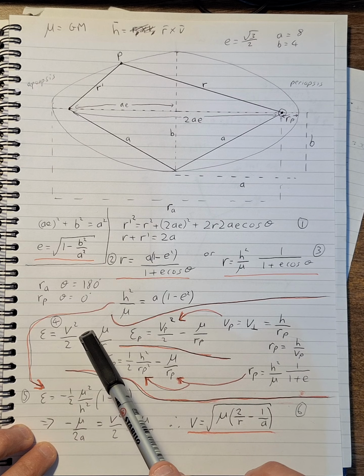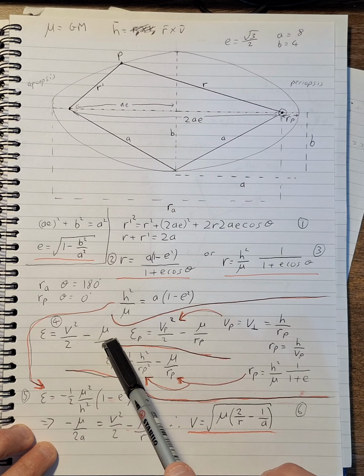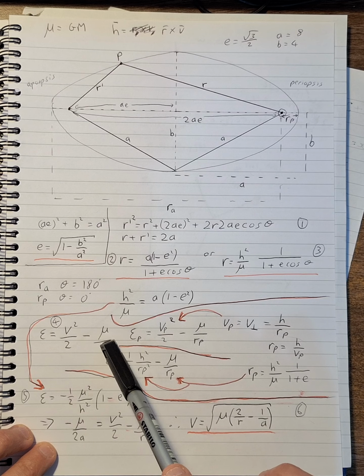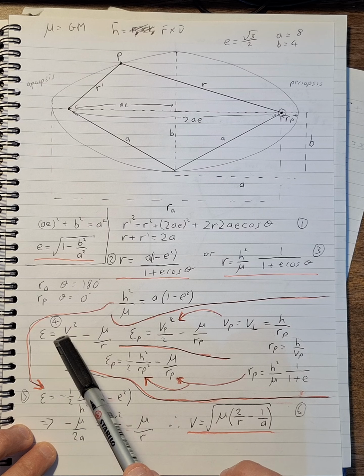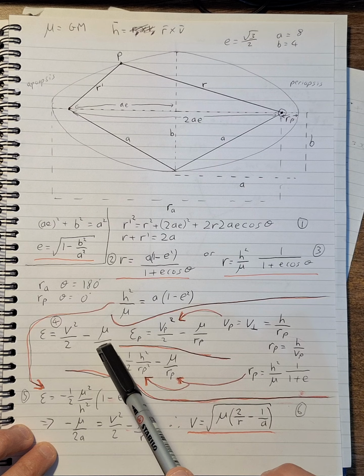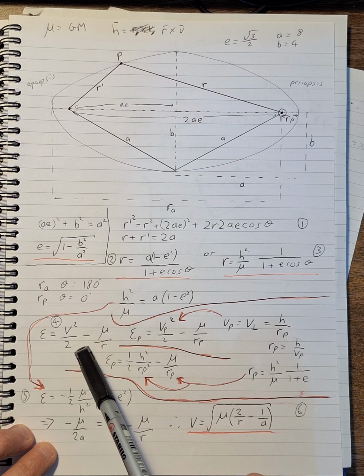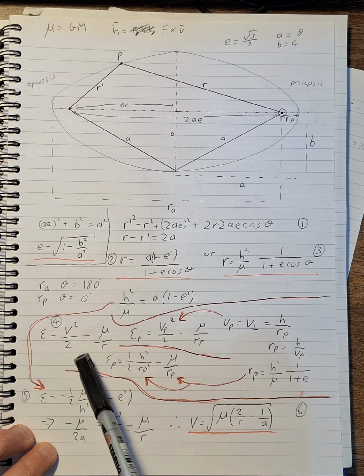Velocity is going to be increasing as it compensates for this growing value, reducing this. This needs to balance the energy. So as r decreases, this value increases. This is a negative sign, so this has to be even bigger. So your velocity is growing. So this makes sense, right?